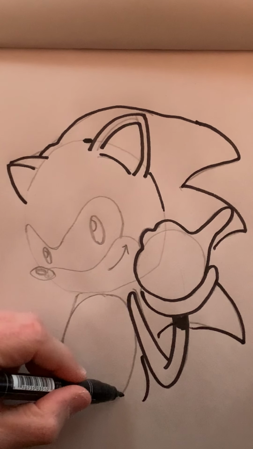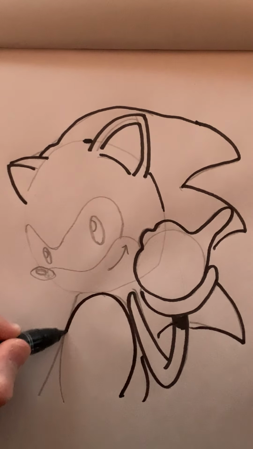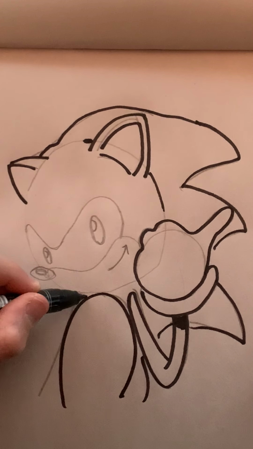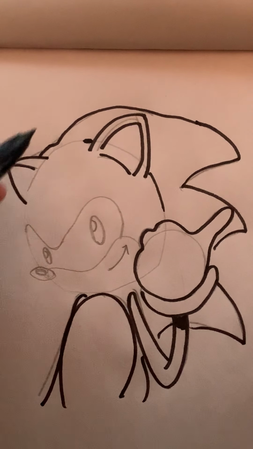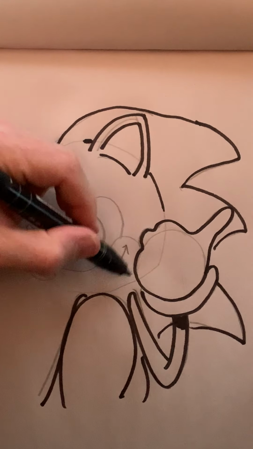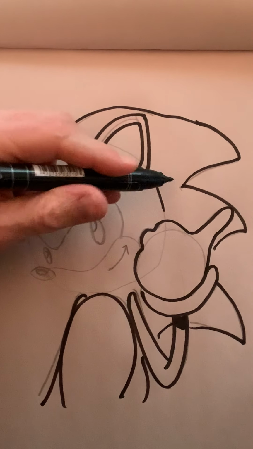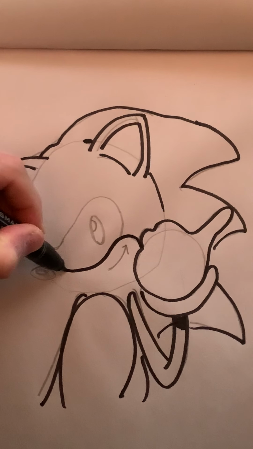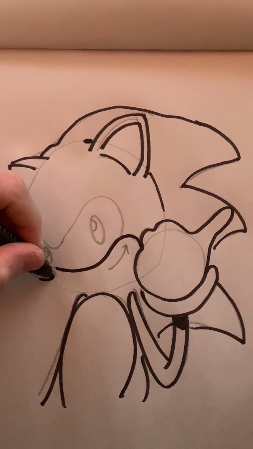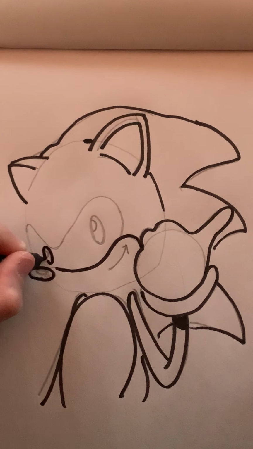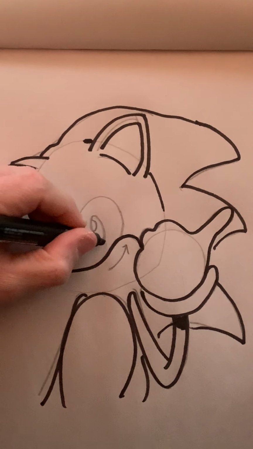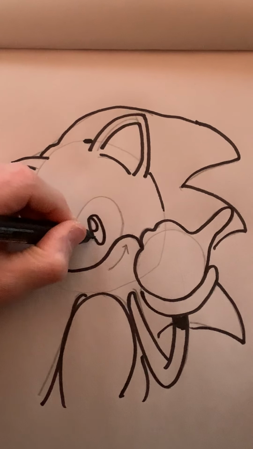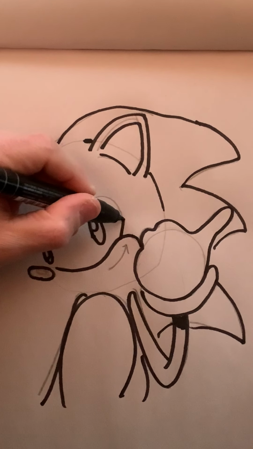Okay, down to his body, and his arm on this side. And then his face. So here I'm not going to outline that because the hand is covering the face. I'm going to outline this part of his face and his nose. And his eyes, and then the shape for his eyes.